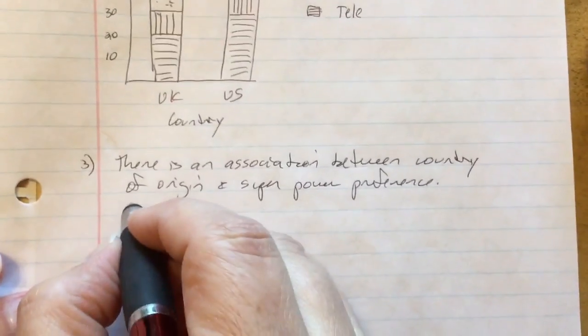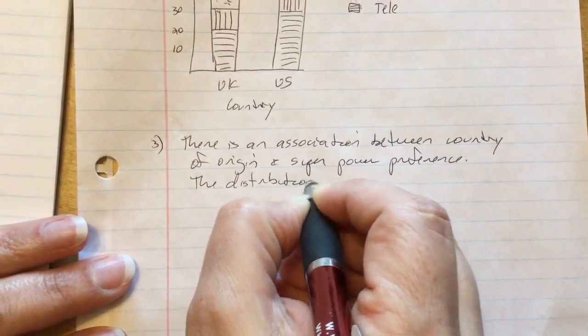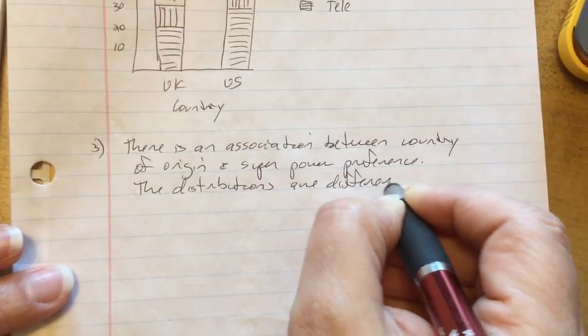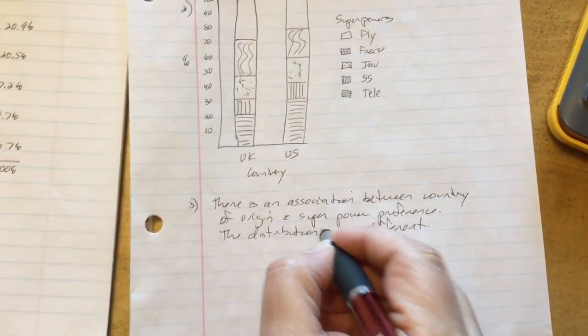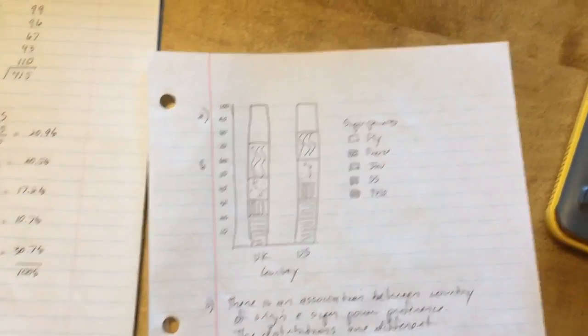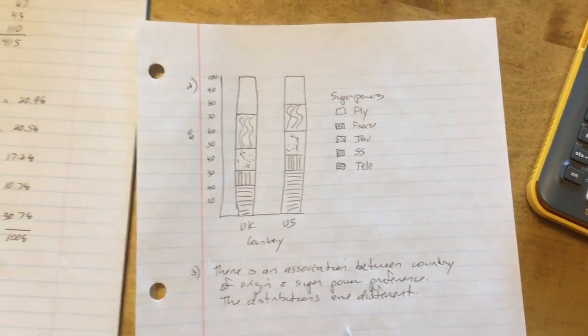And the reason I know that is because the distributions are different. Okay, and we'll go into this more at the end of the year when we do significance tests, chi-square significance tests. We'll have the be-all end-all test to decide if there really is an association or not. But for now, we think there is. So the distributions are different, so there is an association.